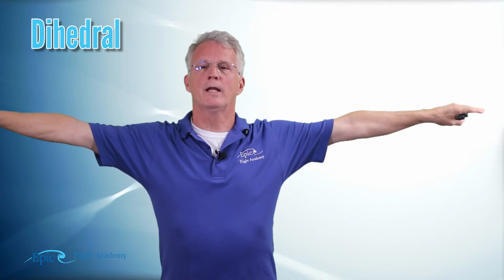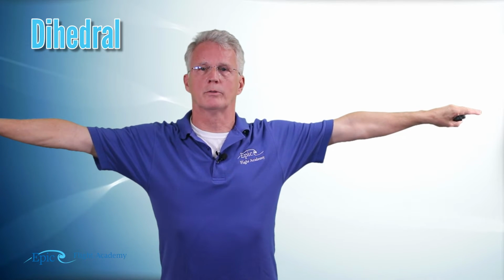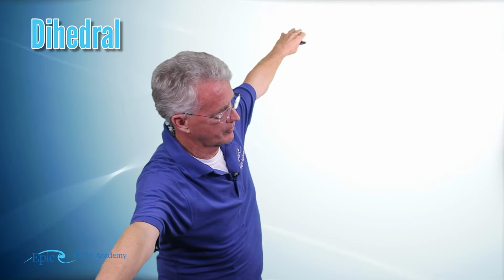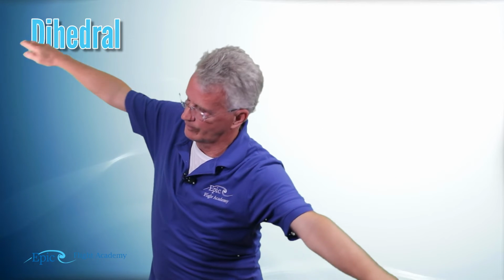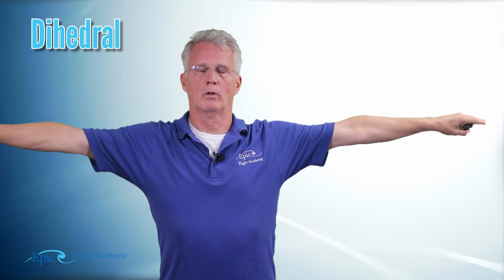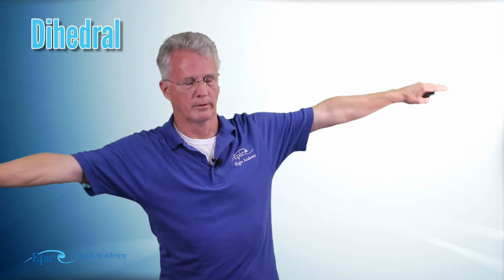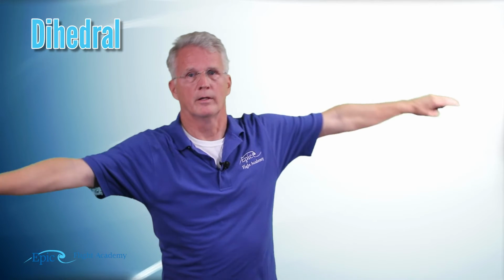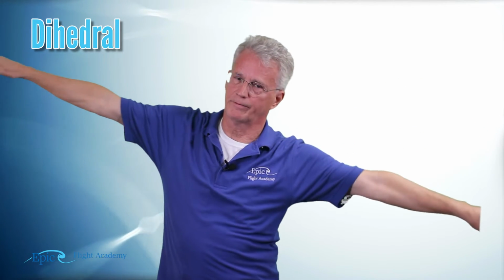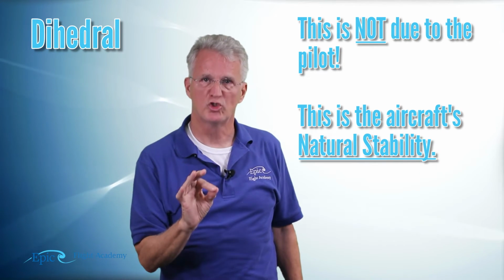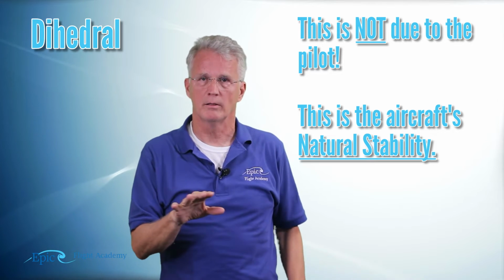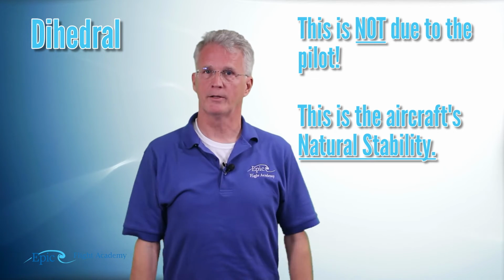Now, when the airplane rolls, it yaws. Now, take a careful look at how I'm yawing here. If I roll to the right, I'm yawing to the left. If I roll to the left, I'm yawing to the right. Again, that's not pilot input. That's just natural airplane movement with no pilot input.